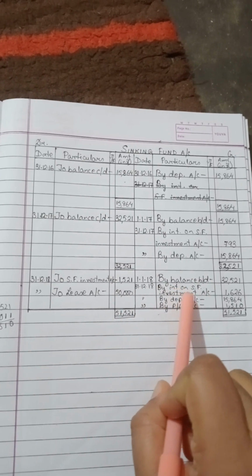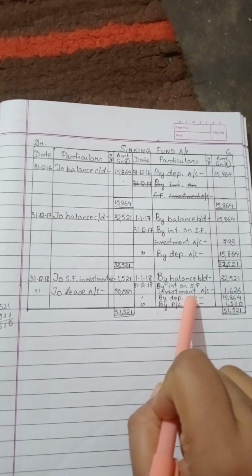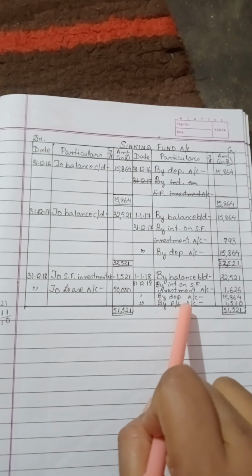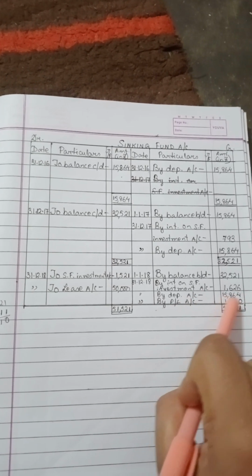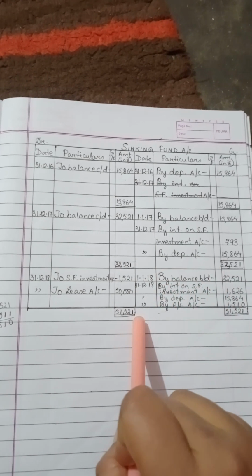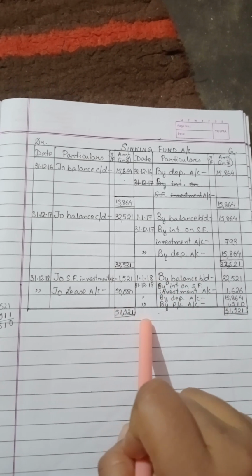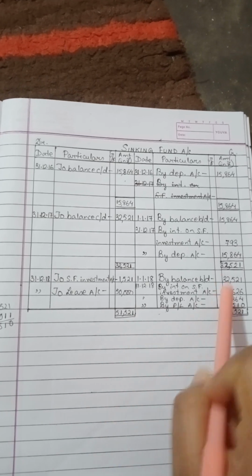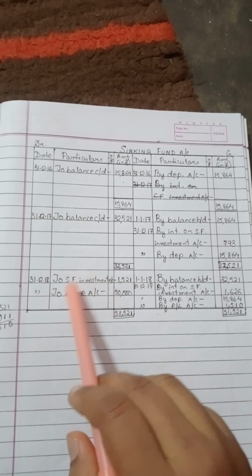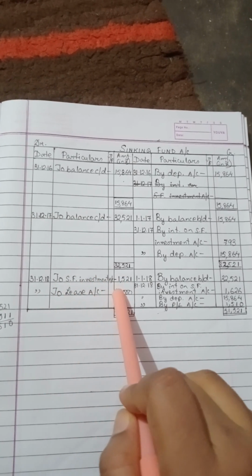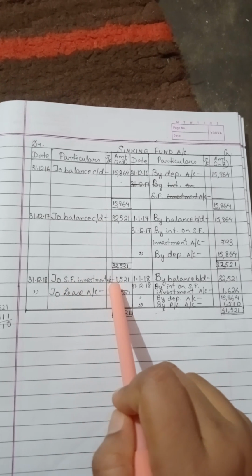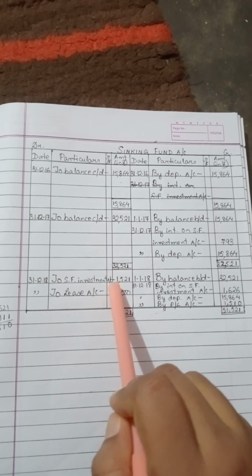Now there is interest on sinking fund investment account for the third year, which is 1626. Again depreciation is charged, which is 15,864. You just refer to the journal entries as I have done in my last video for making the postings in the ledger accounts. And these are nothing but the balances that are transferred from sinking fund investment account and lease account.